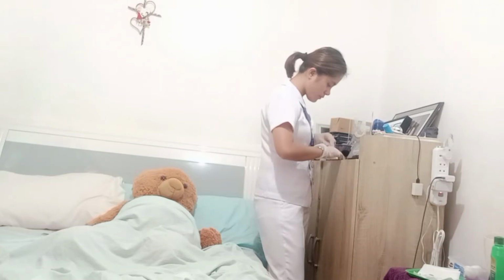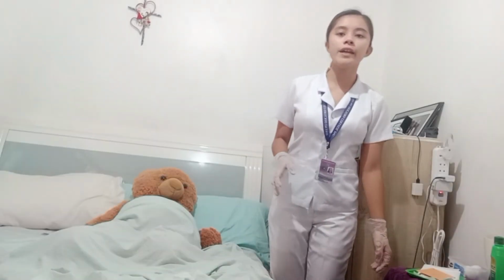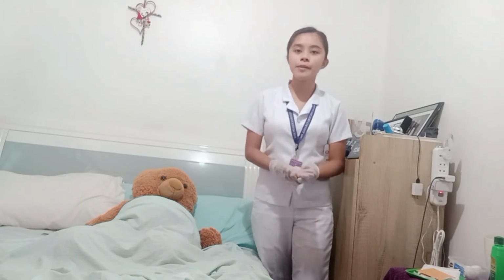So now perform hand hygiene and document the procedure. And documentation prevents medication error. So then interpret the result after 30 minutes.